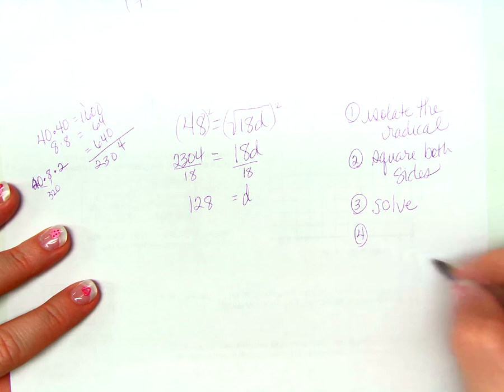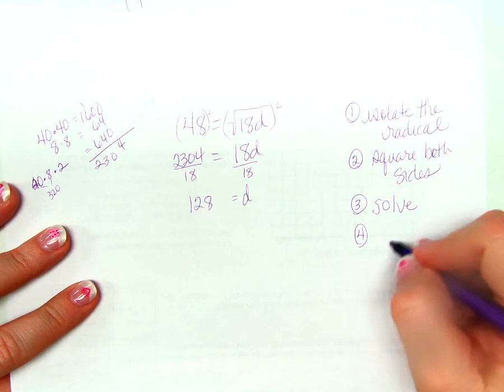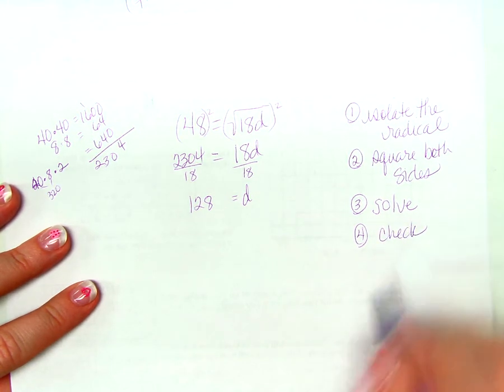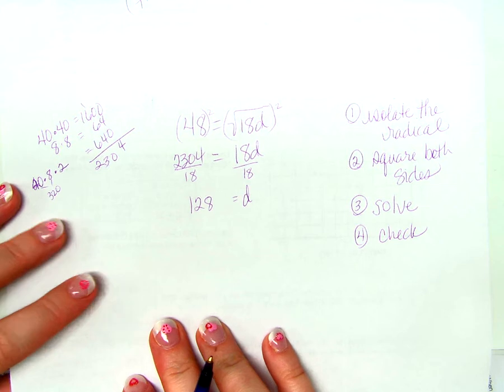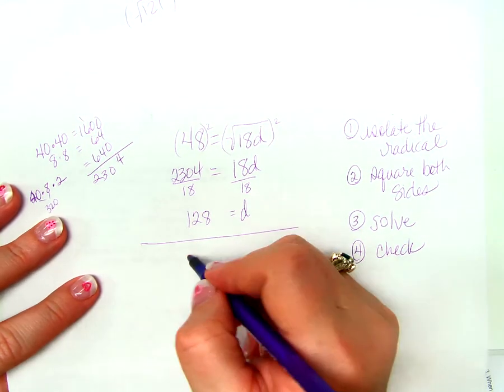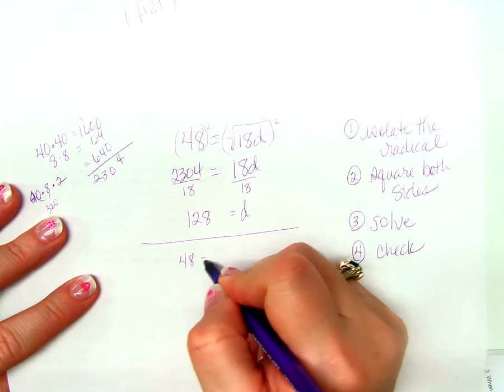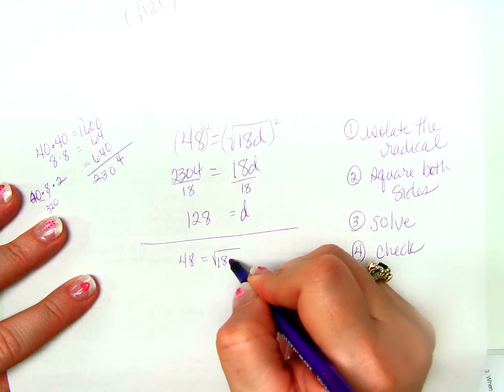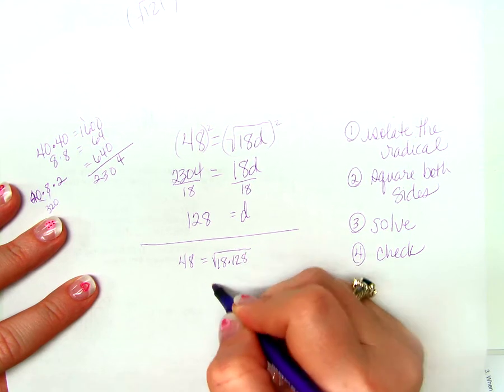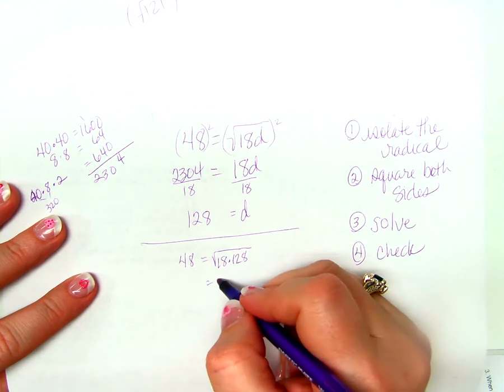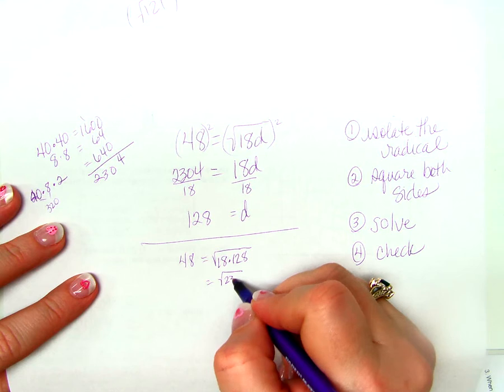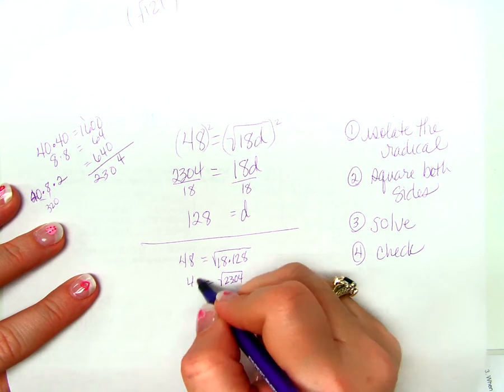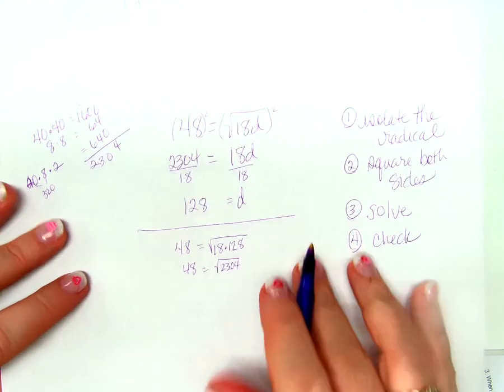Now for step 4. Check. So I have 48 equals the square root of 18 times 128. What is the square root of 18 times 128? 2304. What's the square root of 2304?